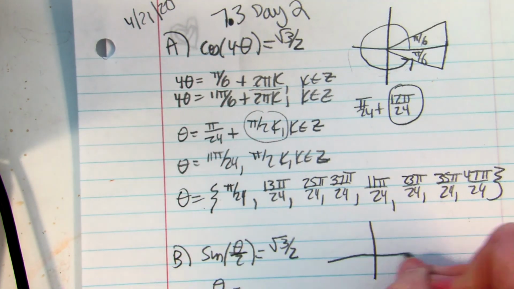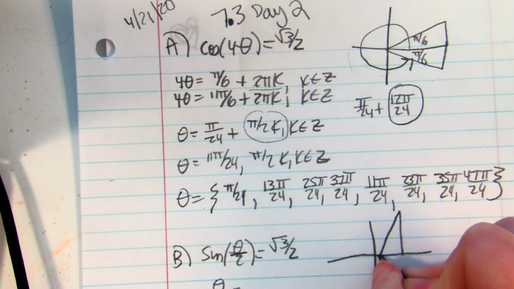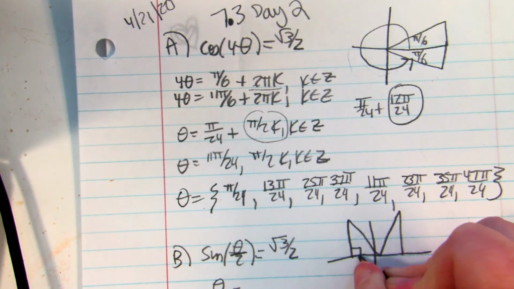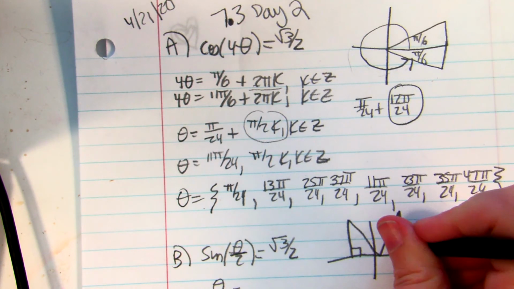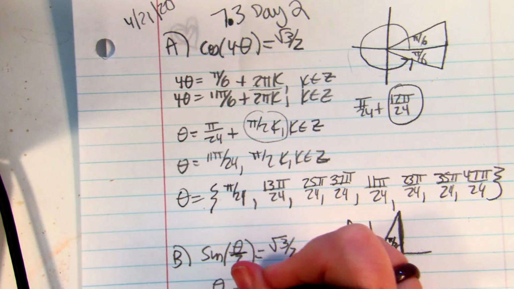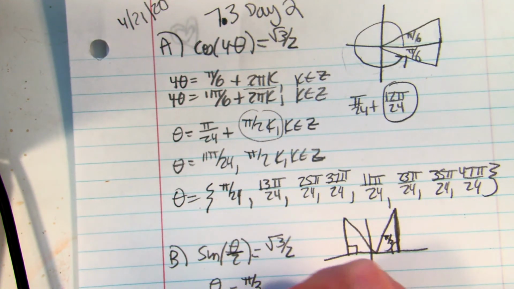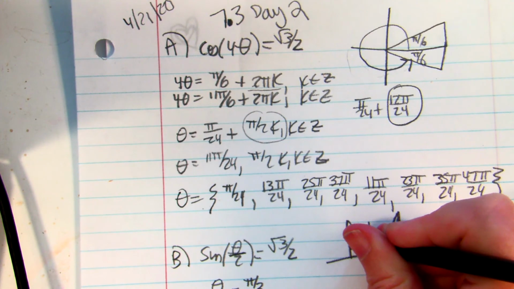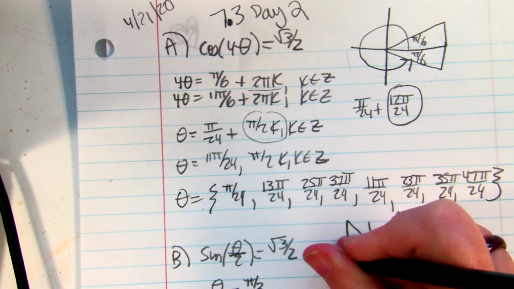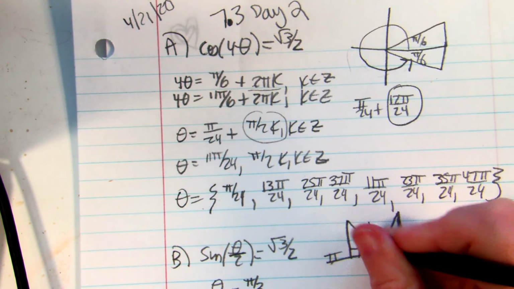When is the sine radical 3 over 2? That's the y value, and that's going up, and it's the long one. So this is pi over 3, and this is 2 pi over 3. On the unit circle right here, if this is pi over 3 and this is pi, pi minus pi over 3 is 2 pi over 3.